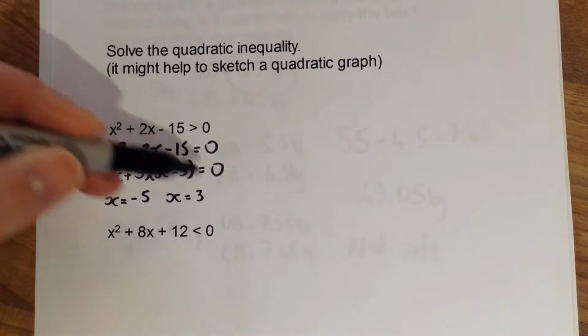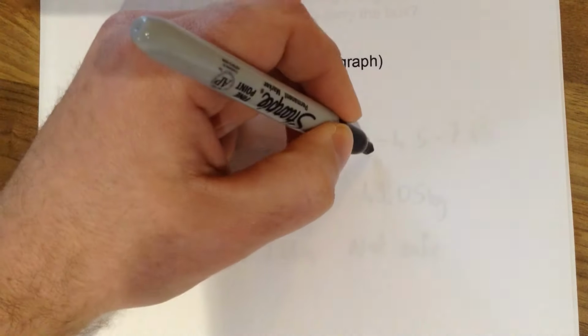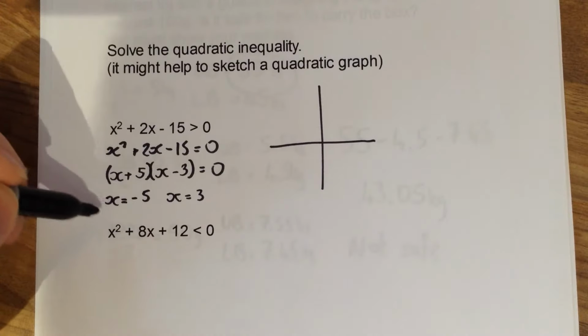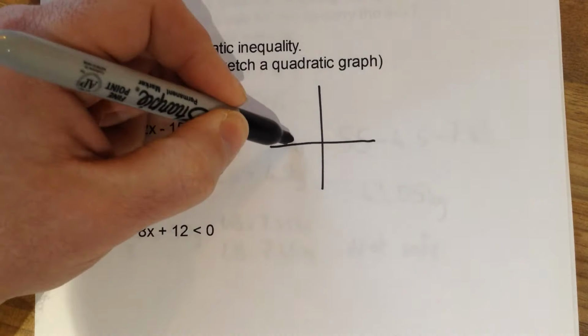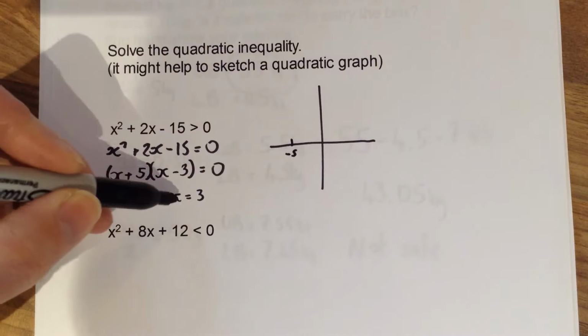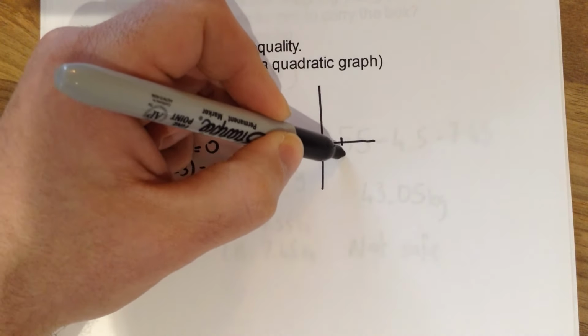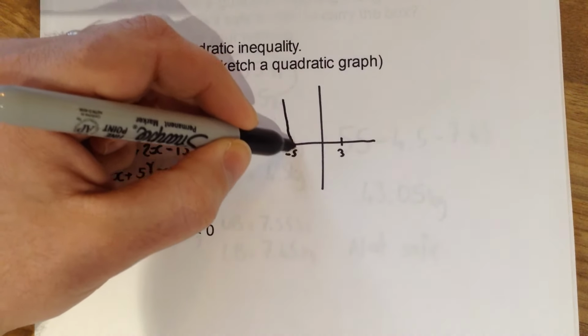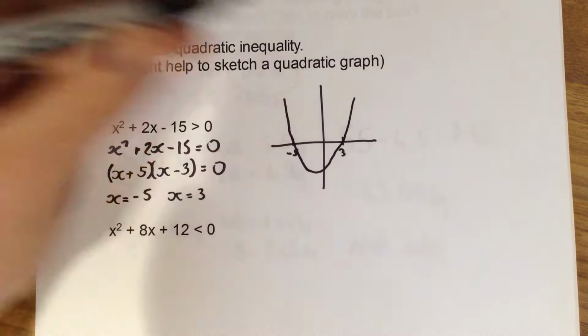So if I draw myself a little sketch, I know, bearing in mind the solutions, that the quadratic graph will cross the x-axis at minus 5 and at 3.